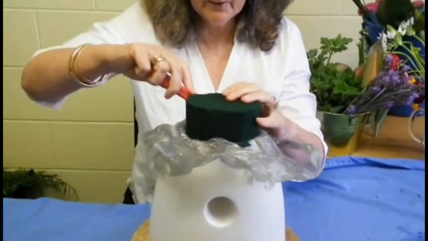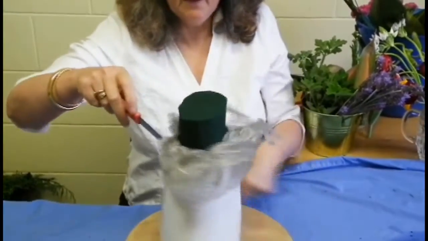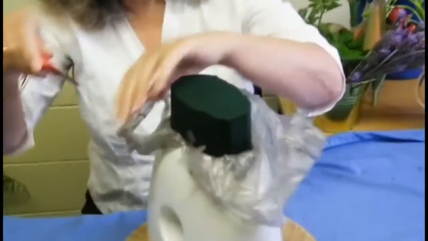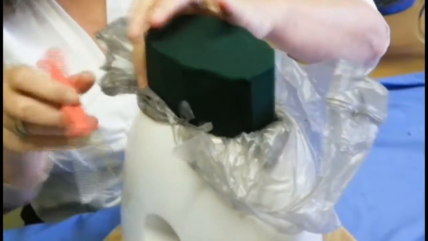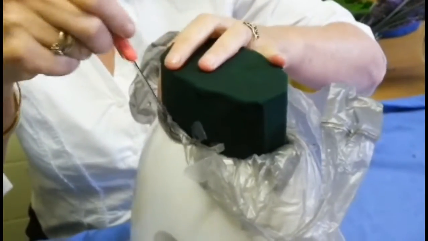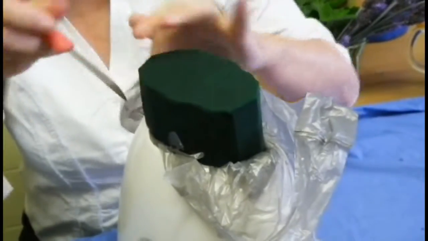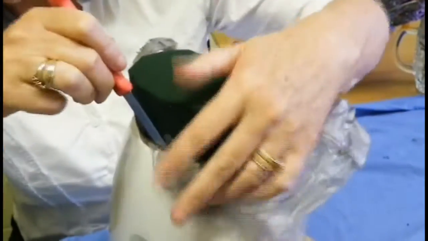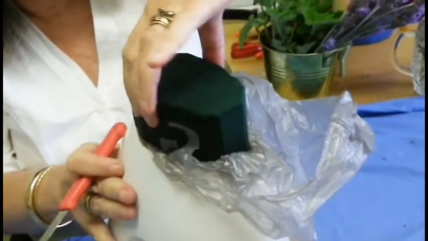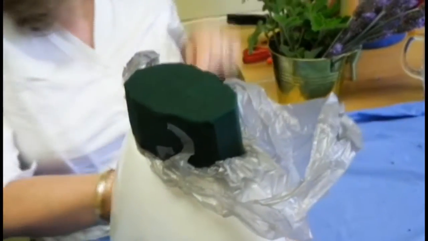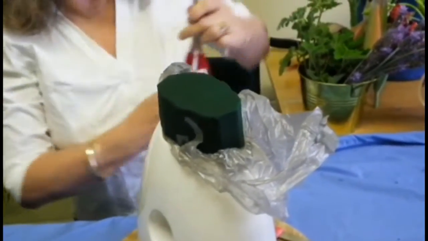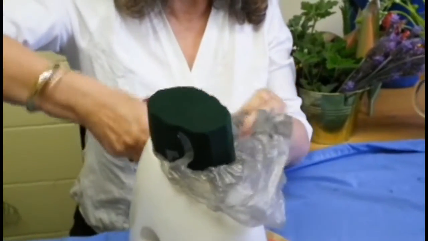And then use the florist's knife. Use the back of the florist's knife just to push any of the plastic bag in there, and it creates this really, really tight seal. I'm going to cut a little bit of it off because this might be a bit excessive.